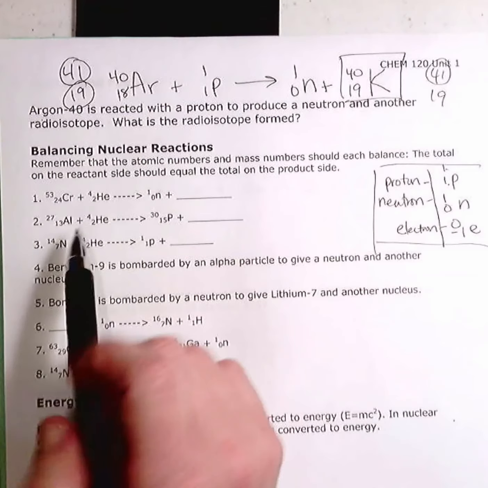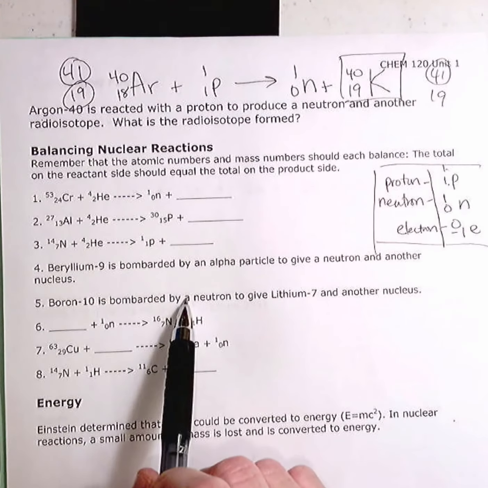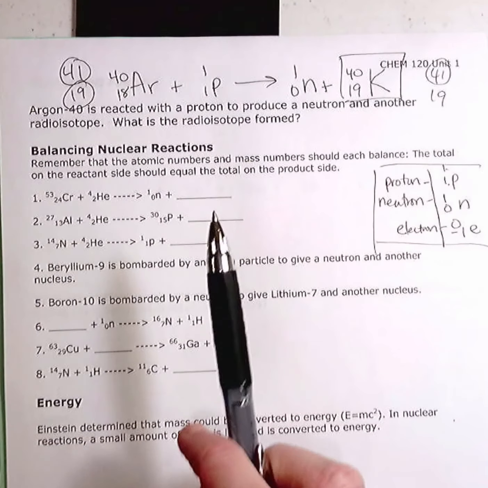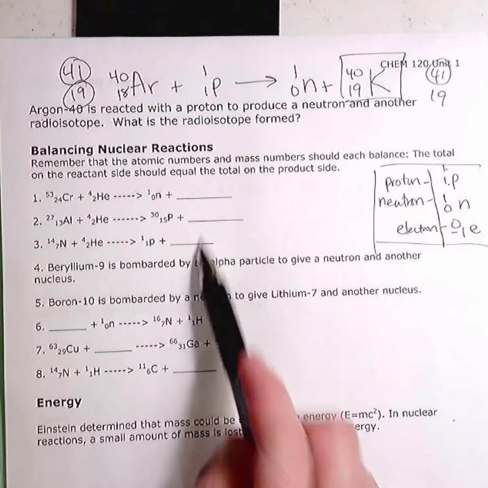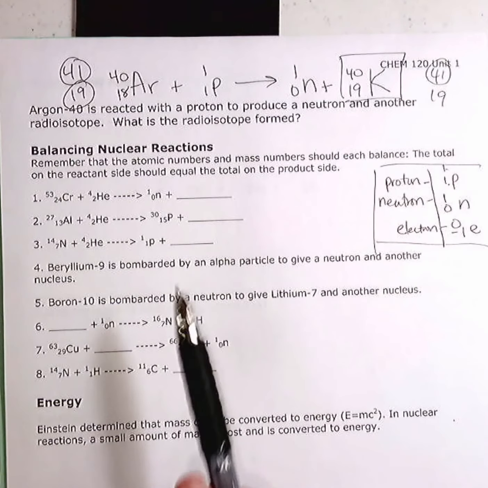I have some nuclear reactions that need to be balanced or written out. I want you to have your periodic table nearby and balance these. So hit pause, do that balancing, and then when we return, I will go over the answers for you.